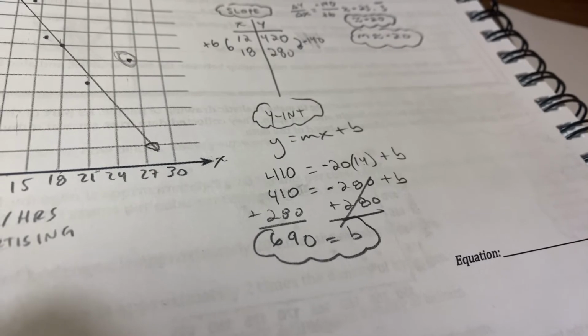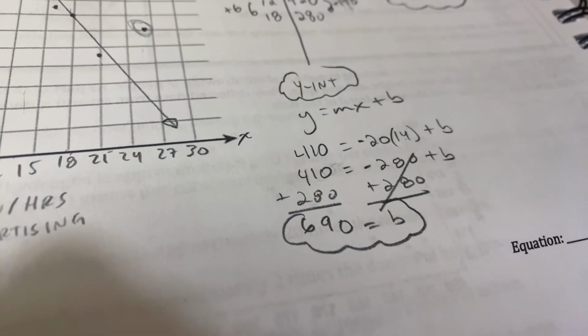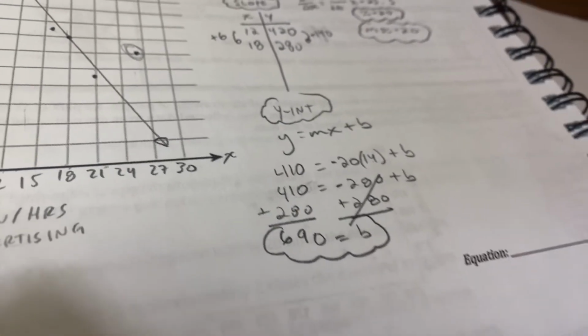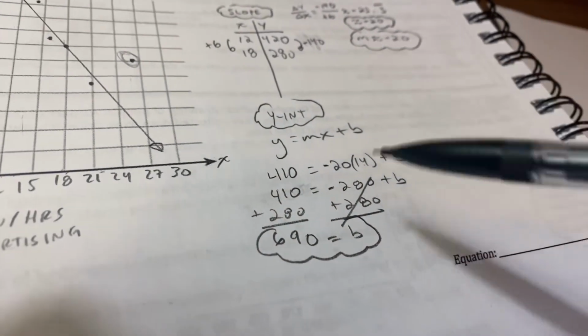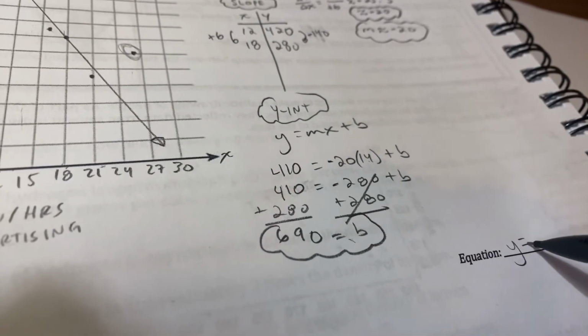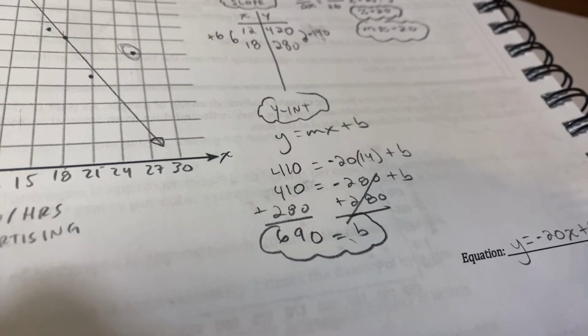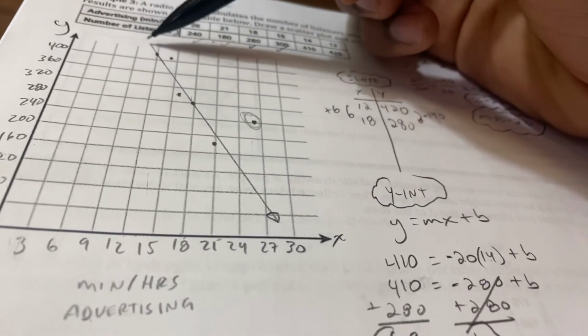Beautiful looking work here. All right, it should be just about what we got here, right? And so now that we have our slope, now that we have our y-intercept, you are prepared to write your equation down. y = -20x + 690. And that kind of makes sense. Because we have a negative slope here, a negative relationship.